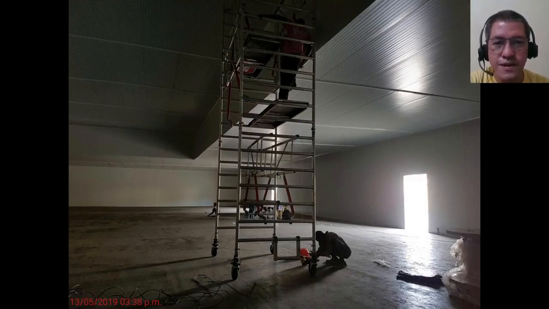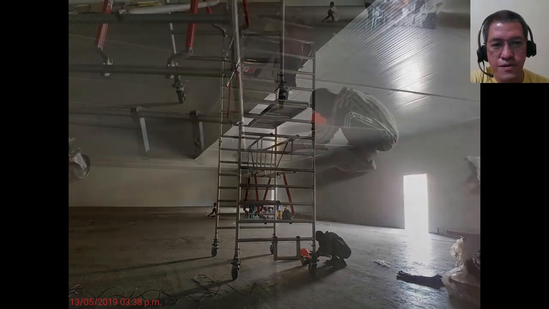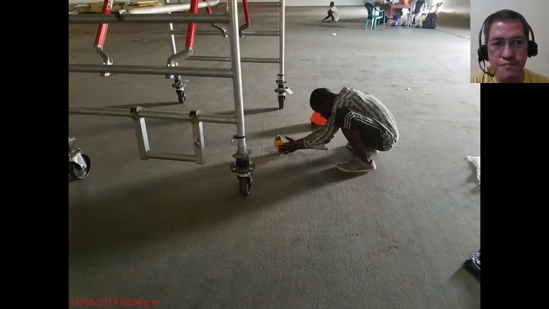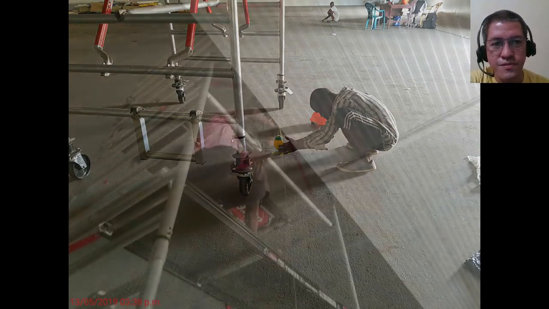This platform has one person on top and the other person below. Using a plumb bob, and aligning it carefully on the position from the flooring, you reflect that measurement to the ceiling.